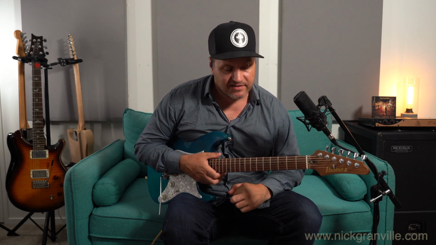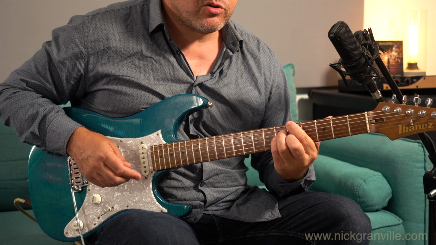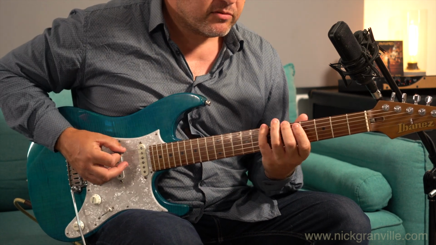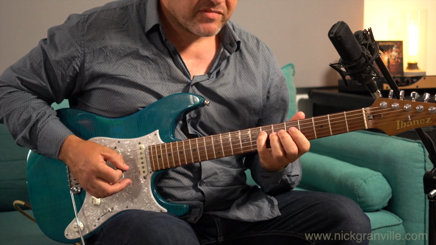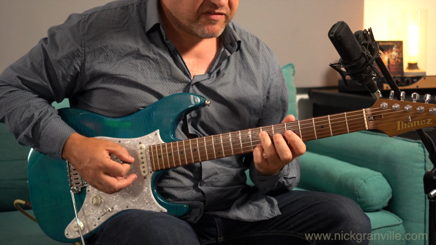And the way I approached it in the beginning was more of a pentatonics type thing, right? So on that A major chord, we could go A major pentatonic. On the F major chord, we could go F major pentatonic.